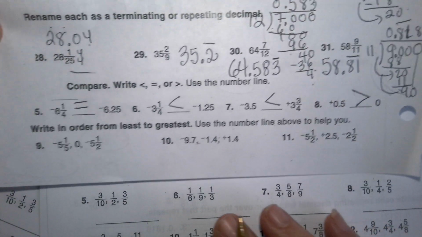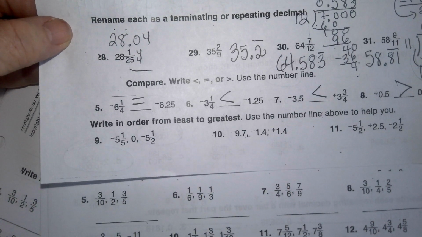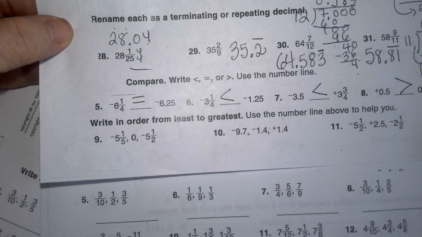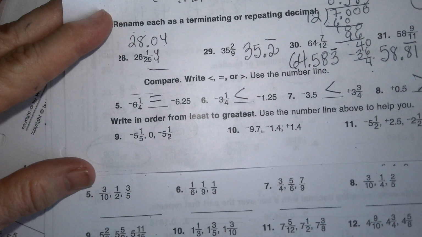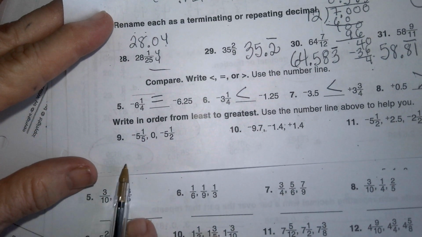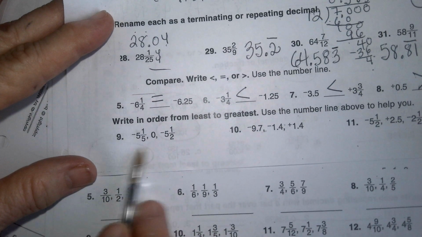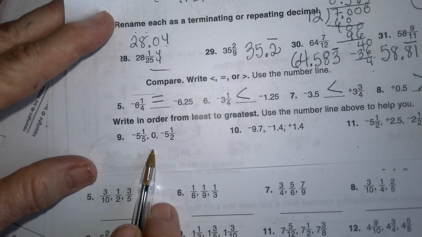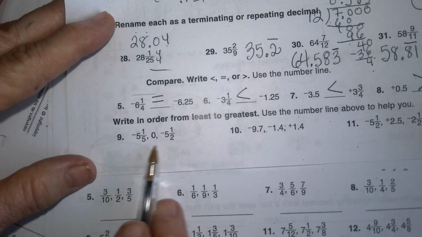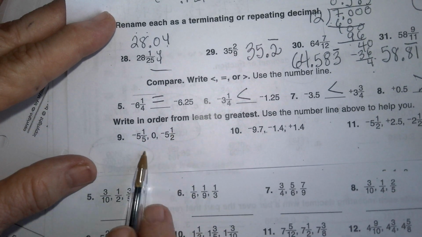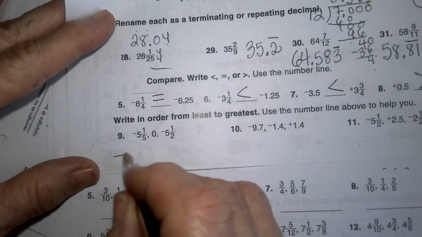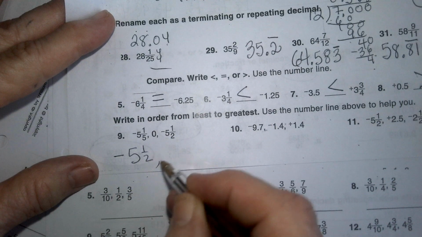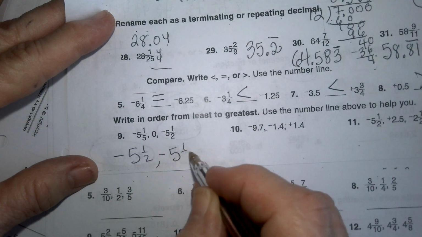And then we're going to do these. This is the last part. This is good timing. Okay, so which is the coldest? 1/5. Over here. Yeah, 1/5. 5 1/5. Which one's closer to 0? 1/5 or 1/2? 1/5. That's the warmer one. So the coldest is -5 1/2. The next one is -5 1/5.